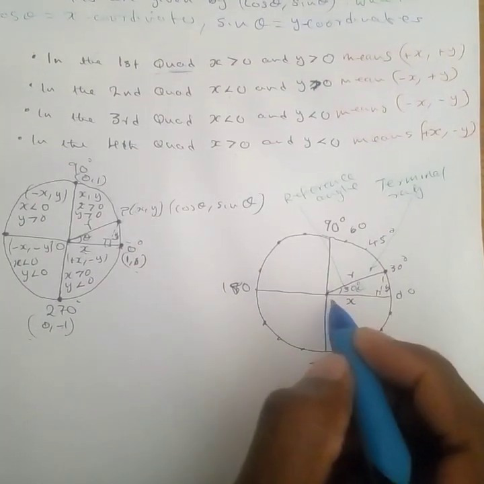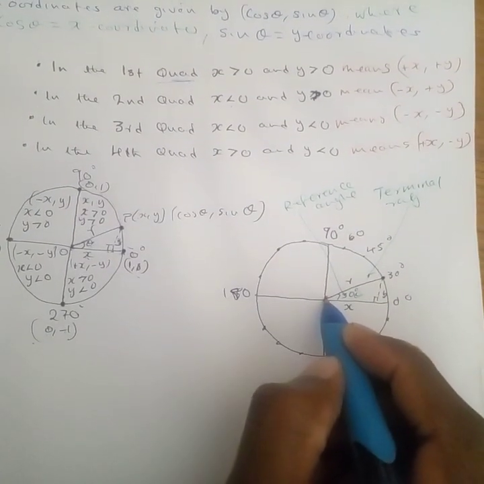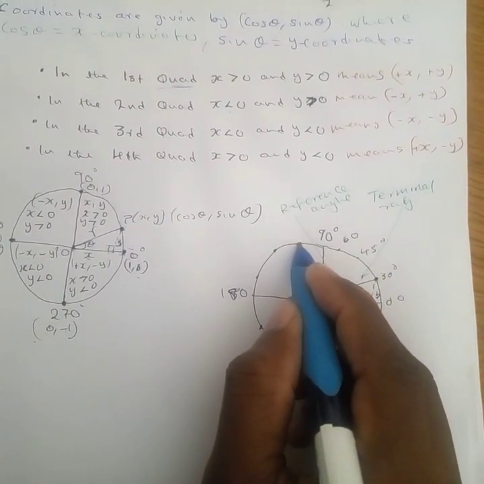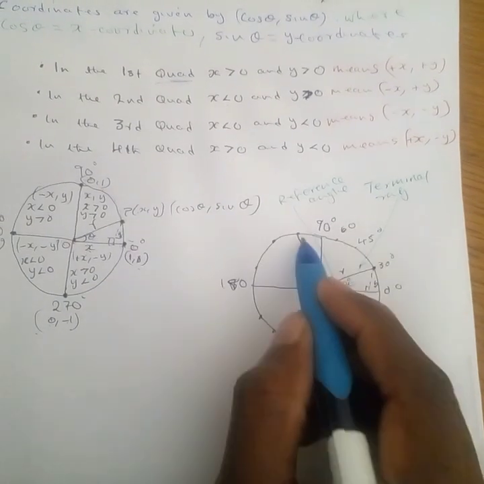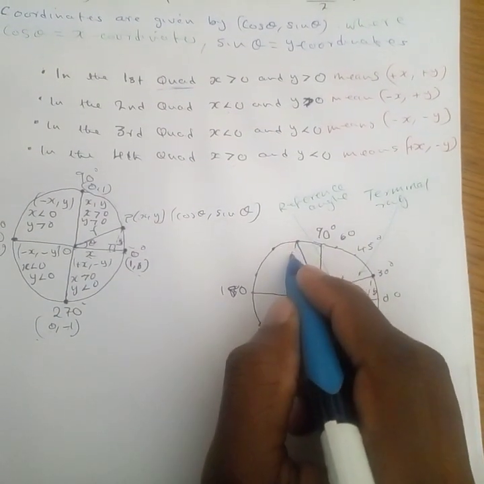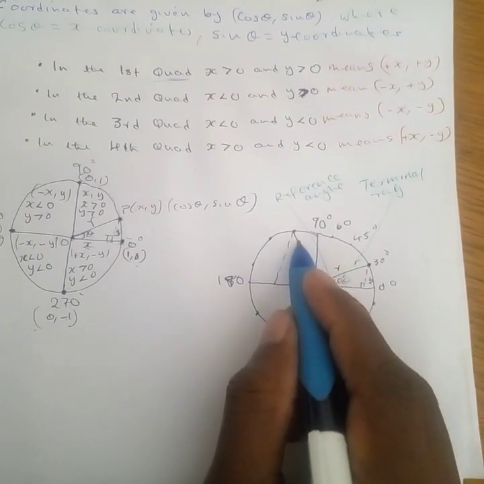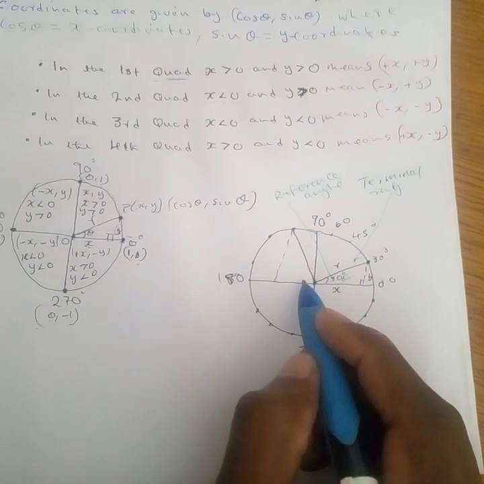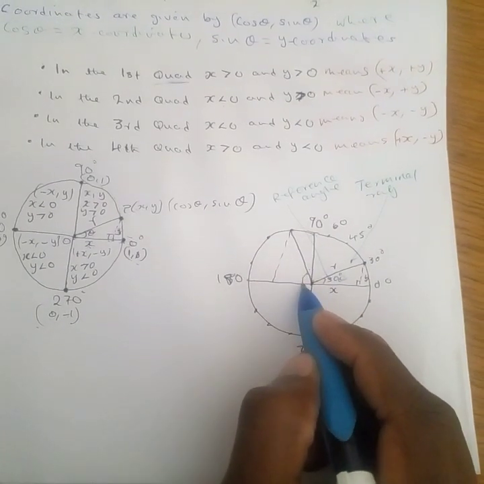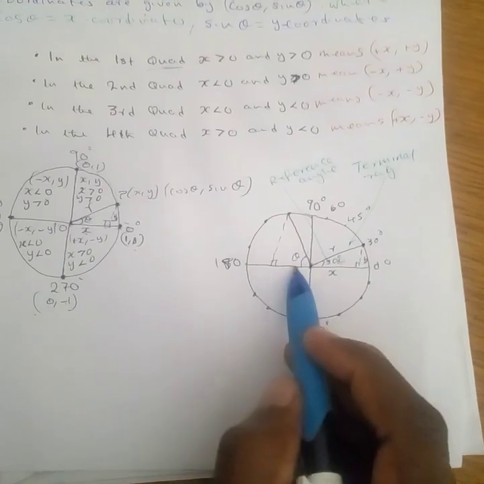Let's say, for instance, we want to find this point which is here. We cannot draw our triangle touching the y-axis. The triangle should always touch the x-axis. So the terminal ray is simply giving us an angle between this terminal ray and the x-axis. So this is what you should always remember.